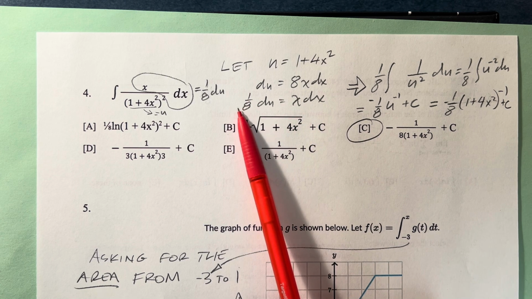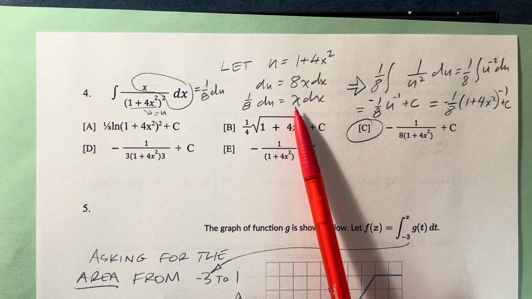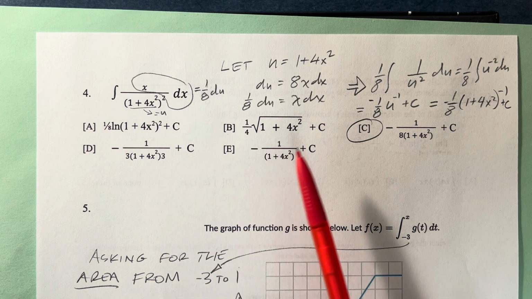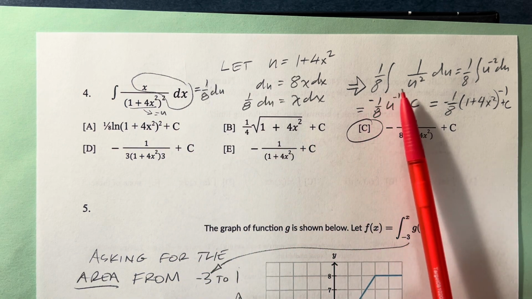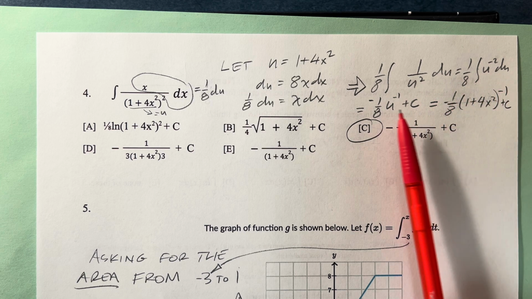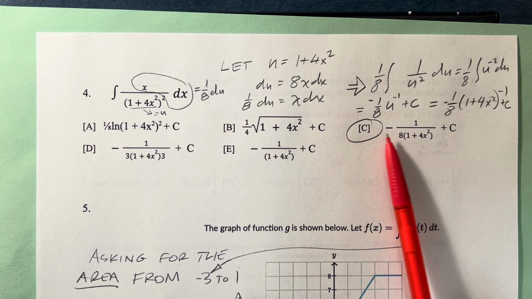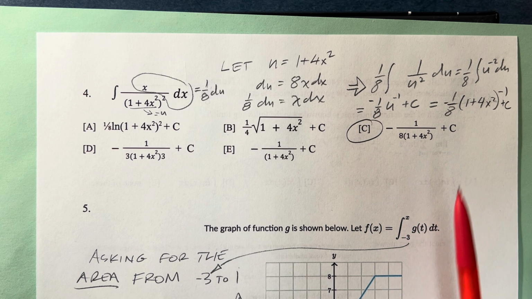I take 1/8 of du, and that's exactly equal to x dx, so I can get rid of this x dx this way. And it becomes much simpler, as you can see over here. And you just have to make sure you don't lose track of your 1/8 or your negative sign. Very carefully, you get this.